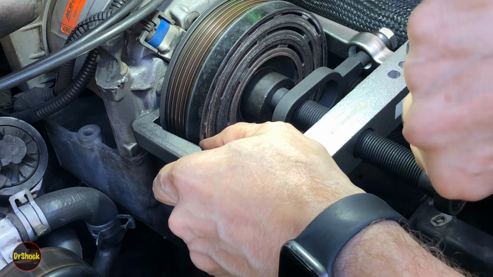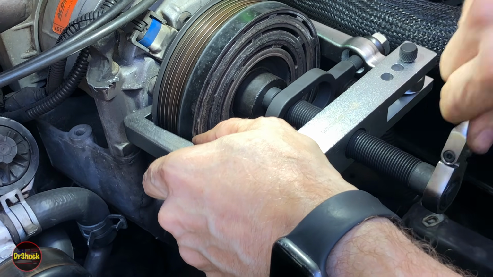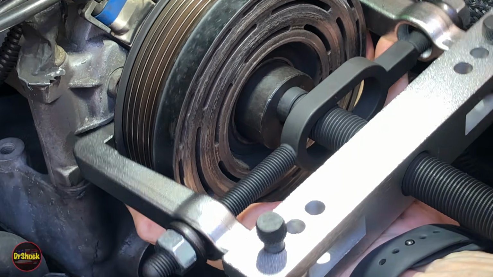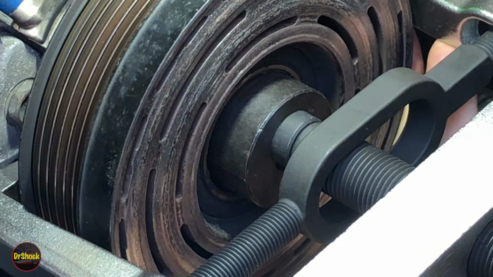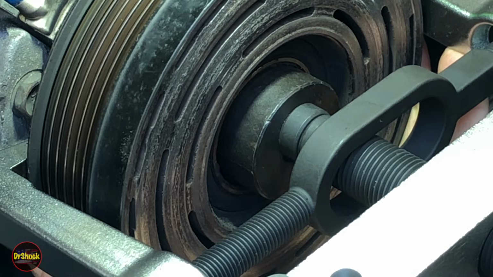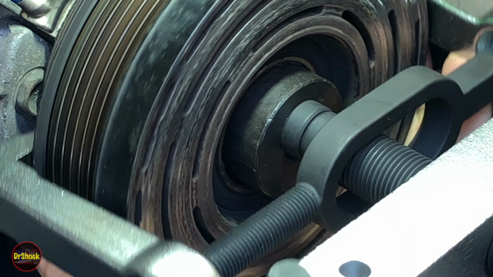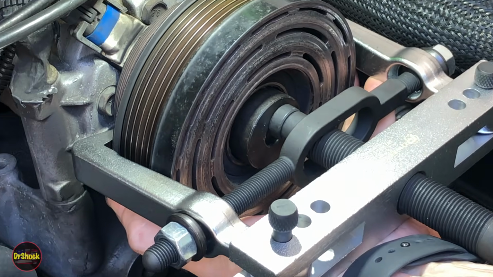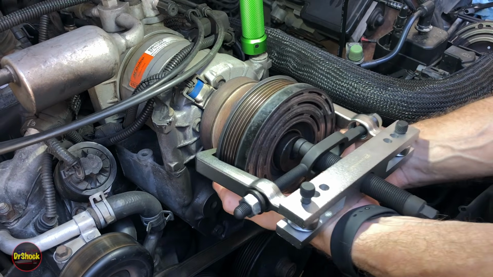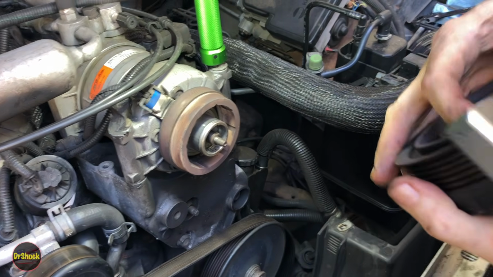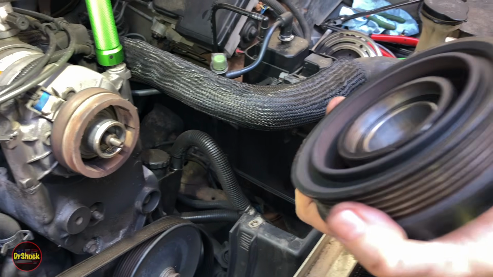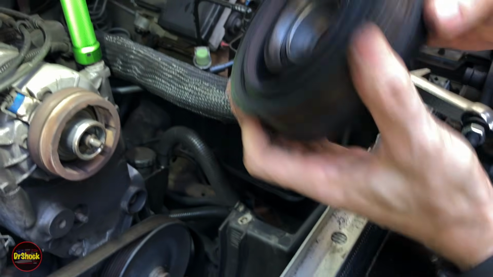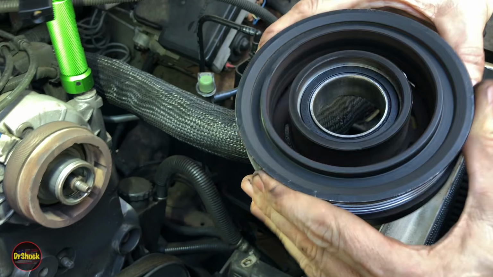You notice we're using hand tools here. Safest way to make sure you don't damage anything. As it gets near the end, I'm going to put my hand here just so we don't have anything drop and hit the radiator, tool, pulley, or anything. All right. And now this guy's off. Again, I'll put part numbers of several different brands of these tools I'm using down in the description.